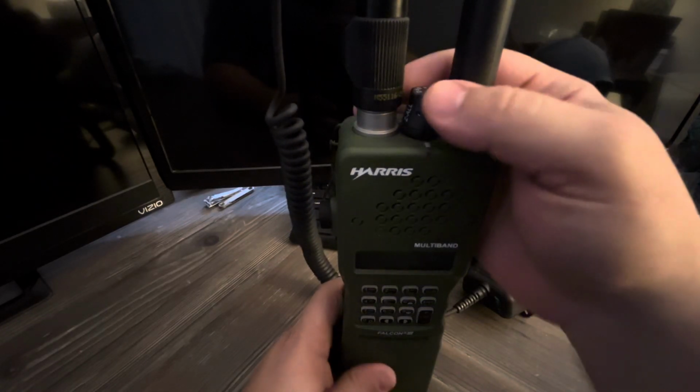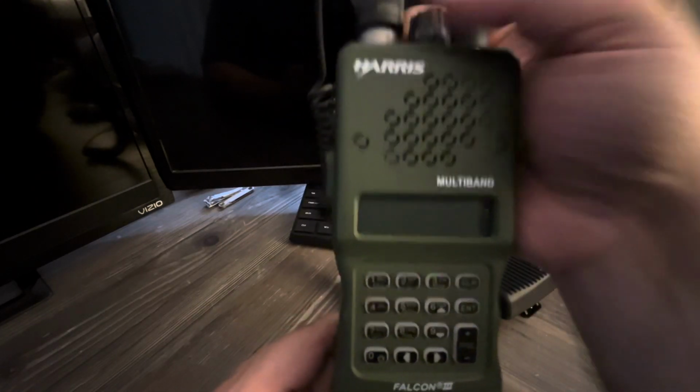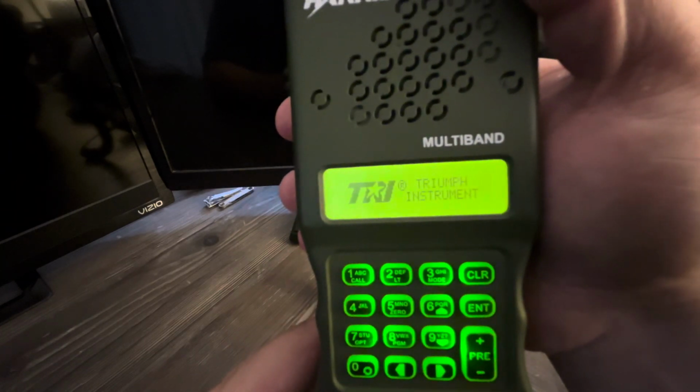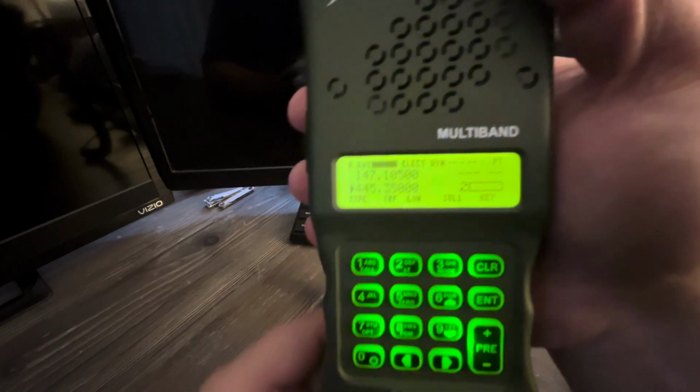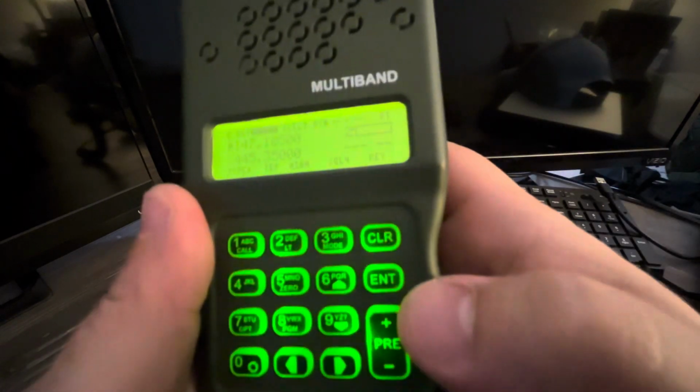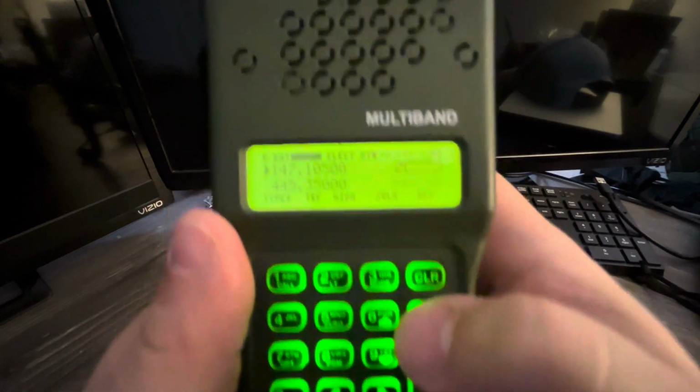Hey man, I'm just going to quickly go through the menu settings on my Triumph radio. Alright, so to enter the menu, to access the menu, just hit enter.